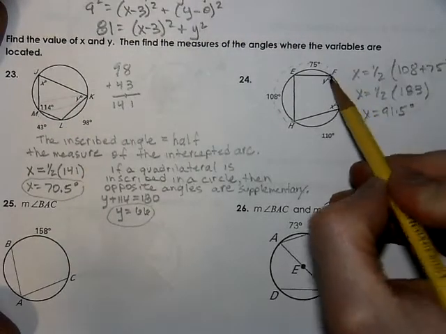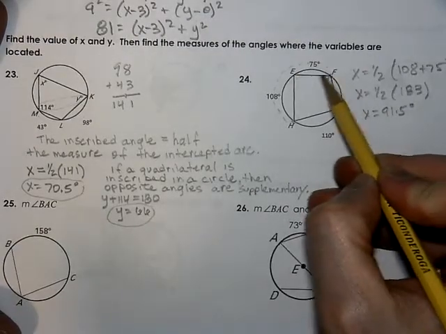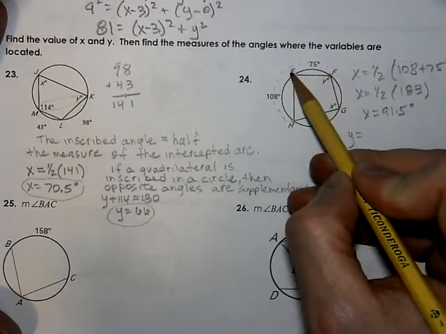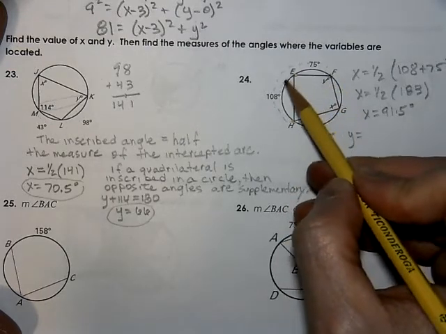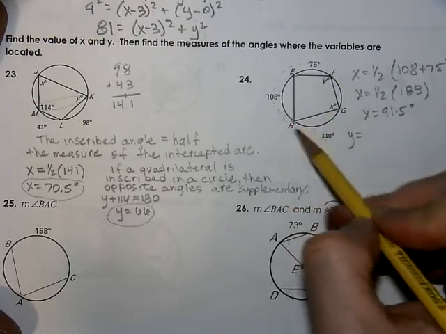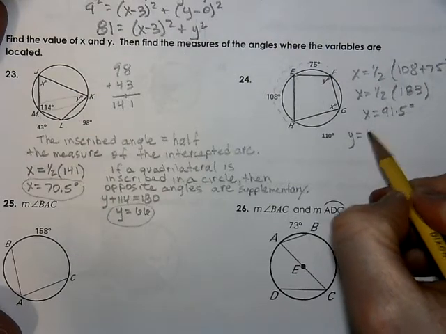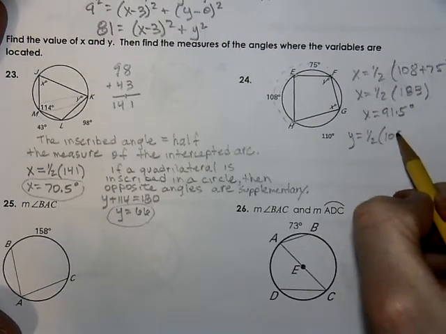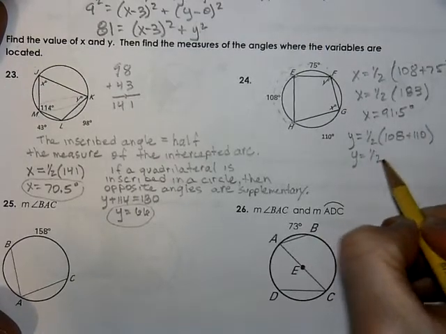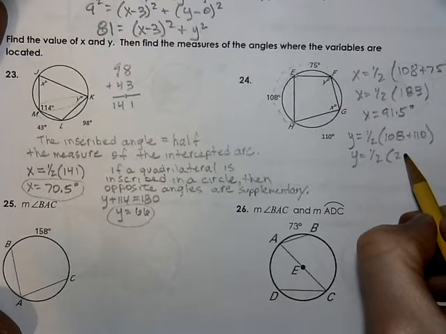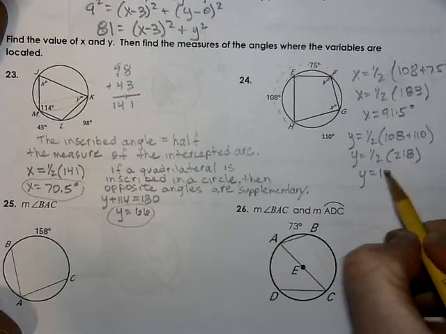And then angle y is half of its intercepted arc, so it touches out here at E, and it works its way all the way until you get to G. You always go the direction that the angle opens up to. It's called the intercepted arc. So angle y equals half of 108 plus 110. So angle y is going to be 109.